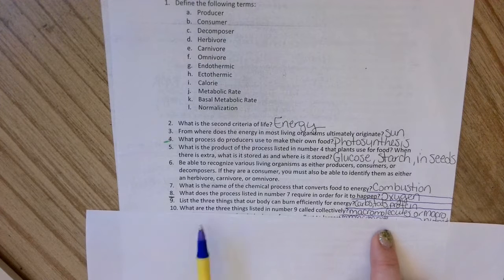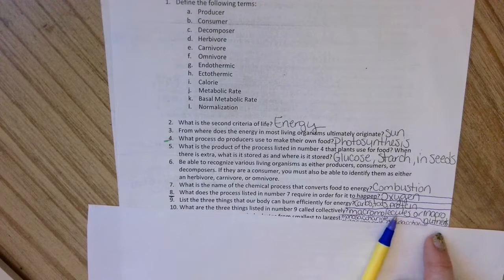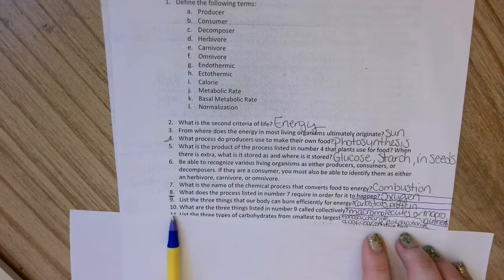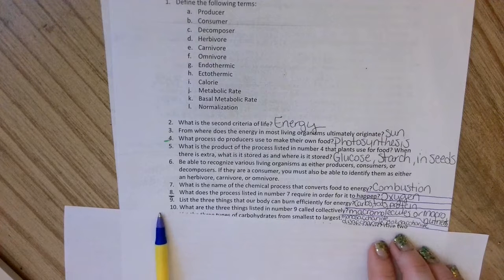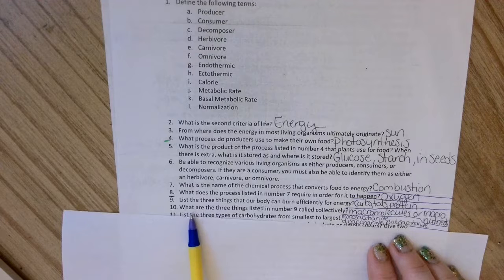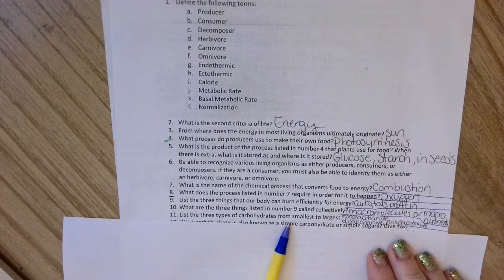Number 10, what are those three things called? Macromolecules or macronutrients. They have two different names, but they mean the same thing. Number 10, again, I apologize for my horrible handwriting. I tried to fit it all on here. I'm sorry, number 11, list the three types of carbohydrates from smallest to largest.